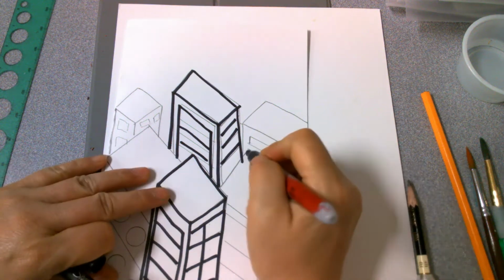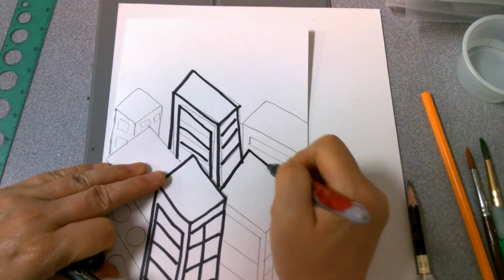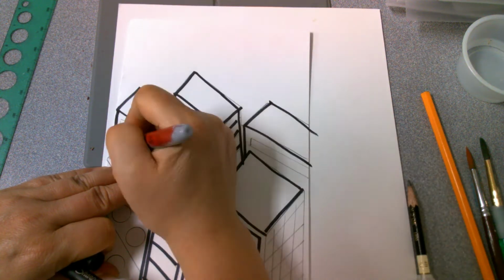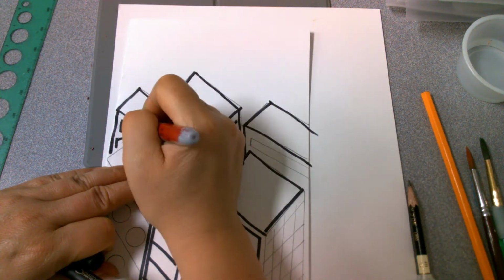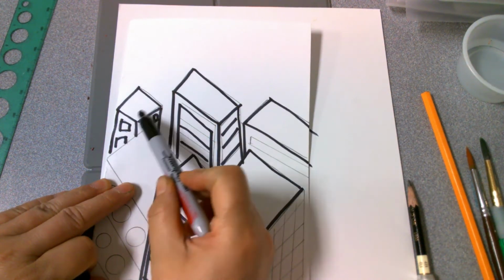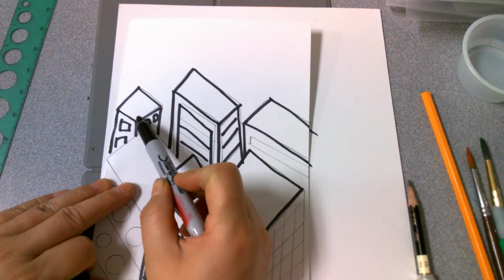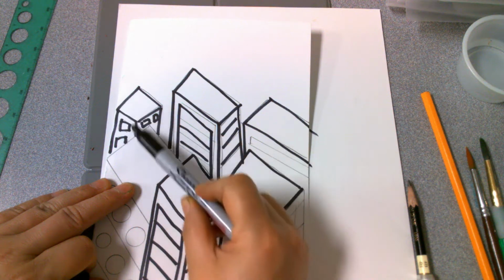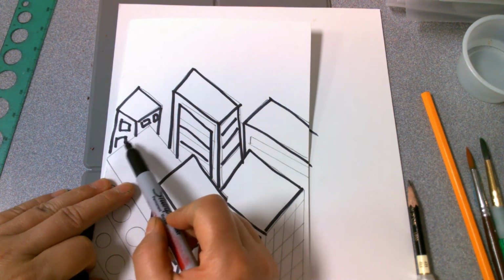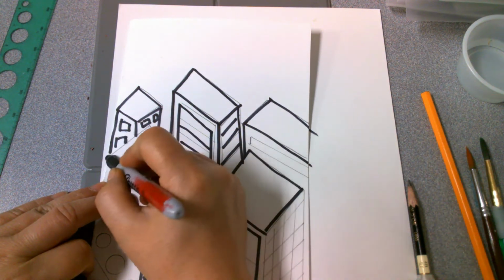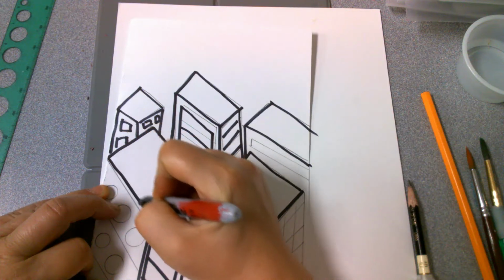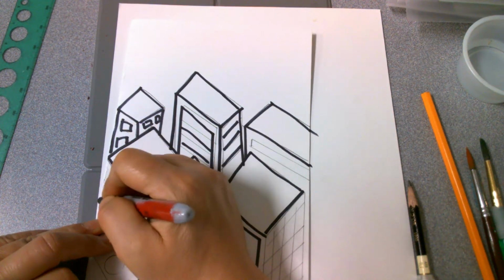You're going to trace all the lines. It takes a little while. Do you see this one? If the window is not lined up with your rooftop angles, it looks a little weird, right? I'm just showing you that when you don't use your angles correctly, you can have a little problem.